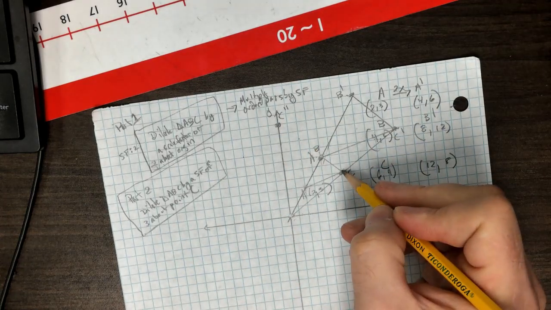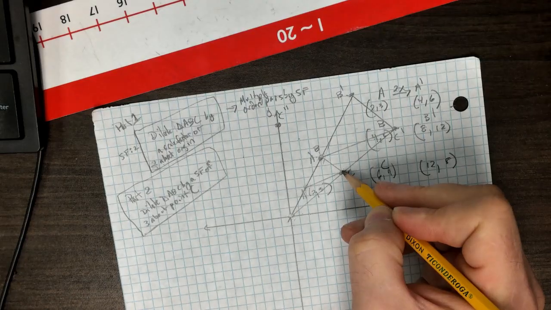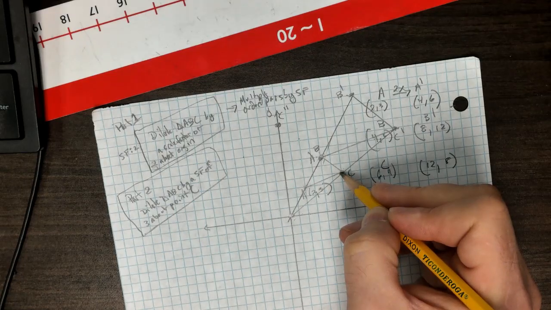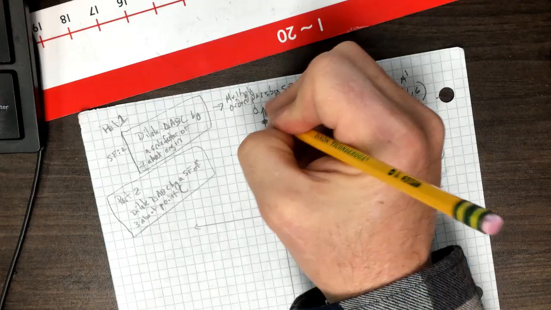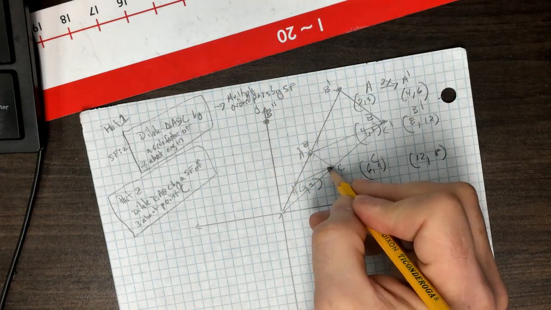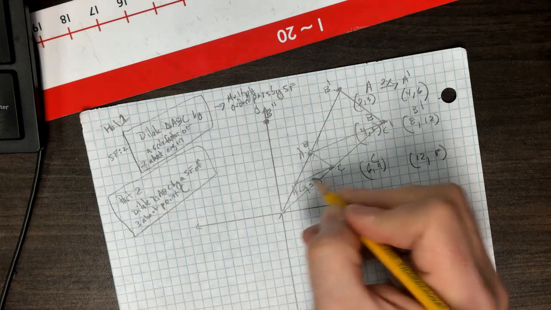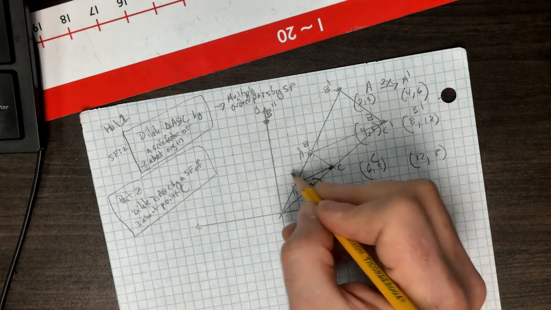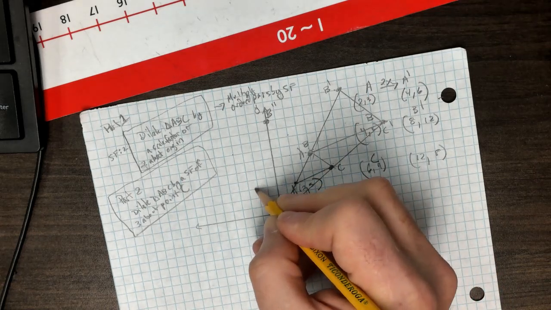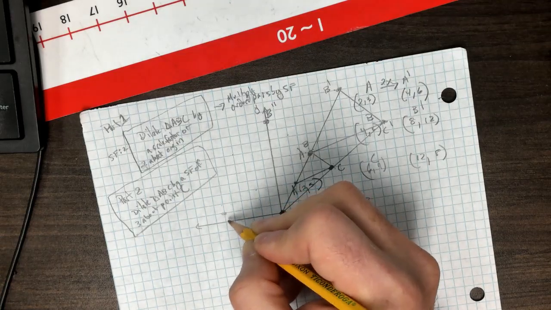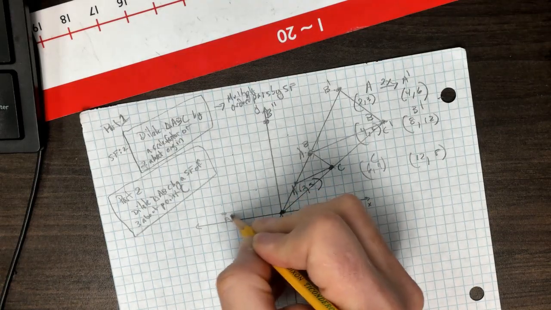What about if I'm dilating about point C, so C should stay the same, right? So this is B prime. I apologize, B double prime. And A double prime, so from C to A, it would also go over 4 down 1, over 4 down 1, over 4 down 1, and it would end up way over here. So this would be A double prime.